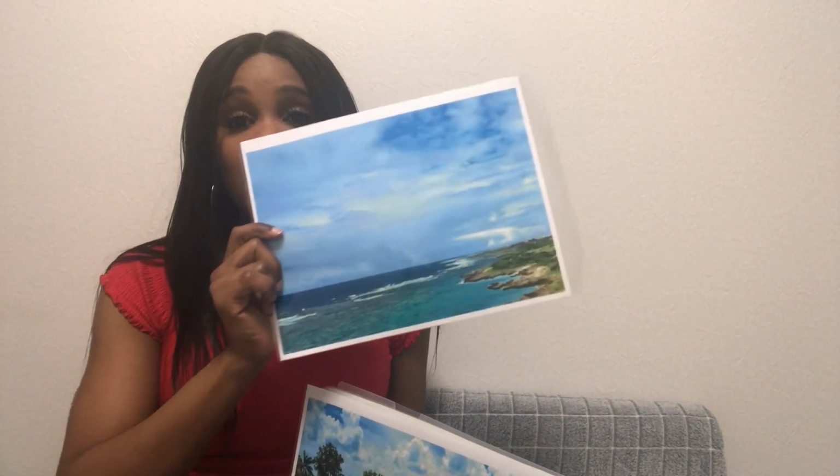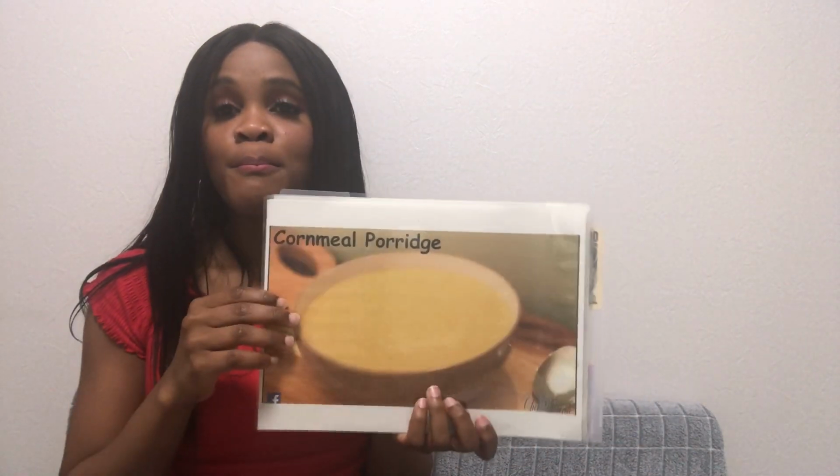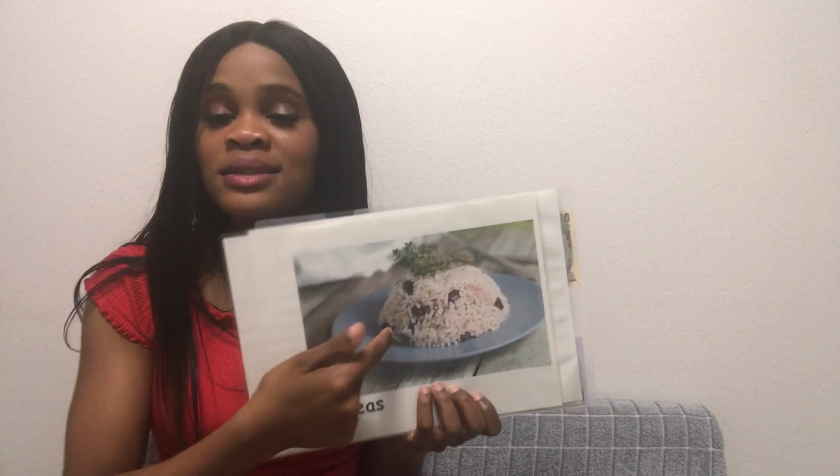Yeah, so then I'll say, okay, track and field. I'll say, okay, this is a picture of a beach in Japan, and this is a picture of a beach in Jamaica. In Jamaica we have many beautiful beaches. Food in Jamaica, so of course you have Jamaican patty. This is stewed chicken, cornmeal porridge.